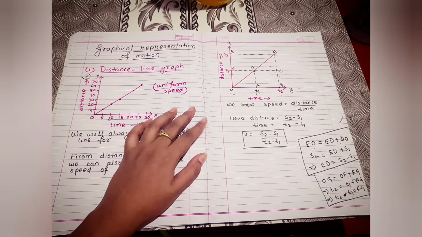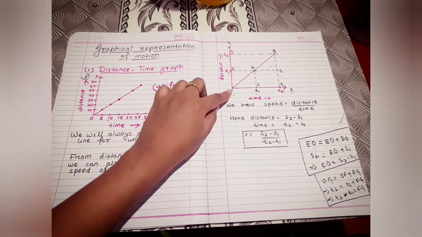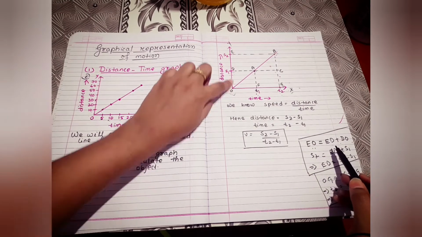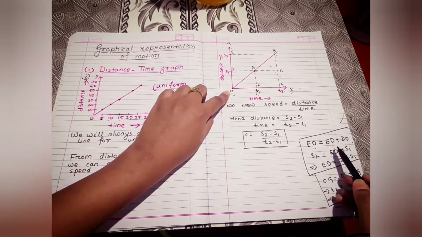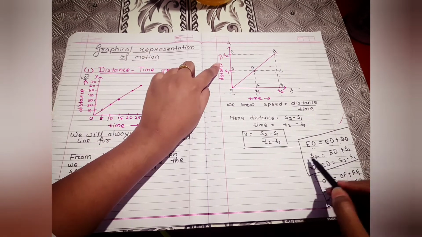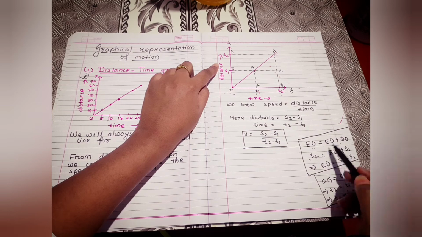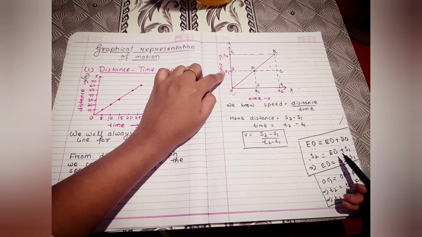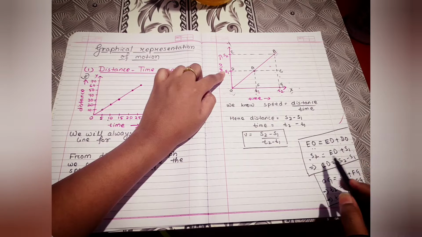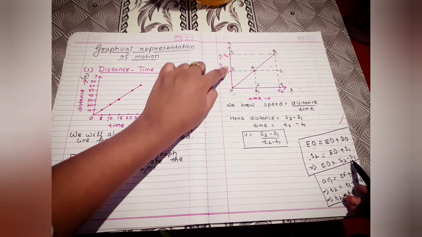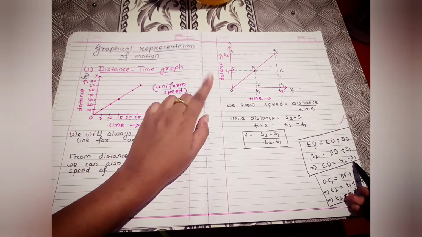From this graph, as you can see, EO is equal to ED plus DO. We already know the value of EO, that is the distance from point O to point B, that is S2. Now ED is what we have to find, and from point O to D we already know the distance is S1. So ED is equal to S2 minus S1. So we have found the total distance required.